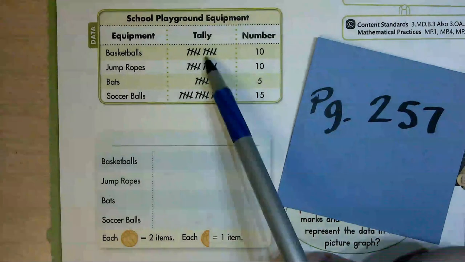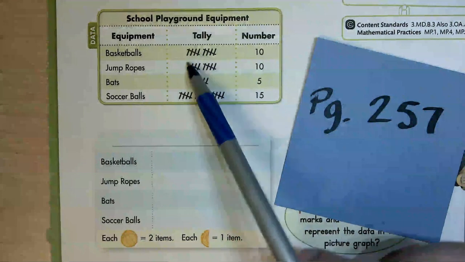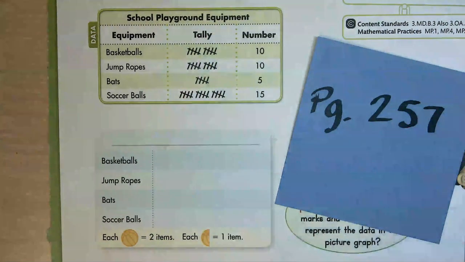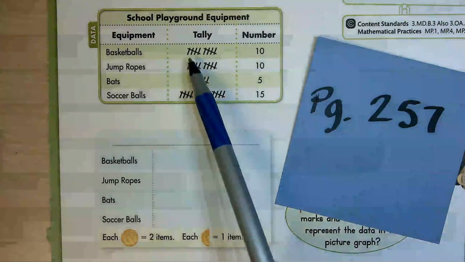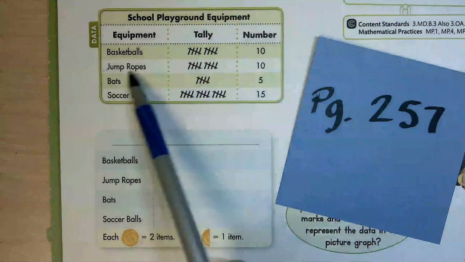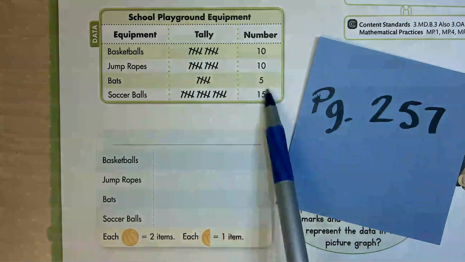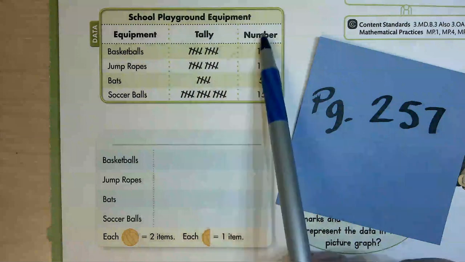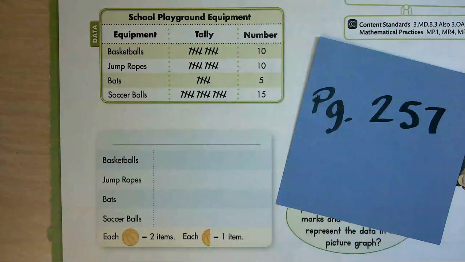All right, these are called tallies, and for tallies, they're just little lines, and then we put this cross line like that to make groups of 5. So then I can easily skip count by 5 and 10, which is how many that is. So each of these is showing us going across our different ones. So we've got the equipment, the tallies, and then the number that goes with that tally.